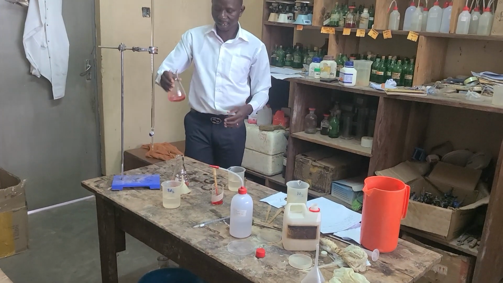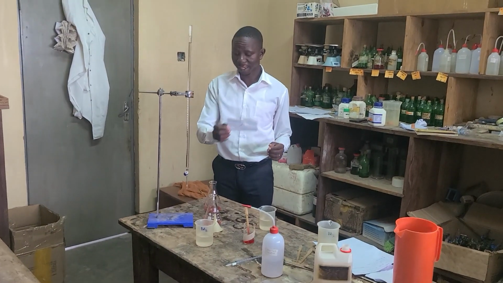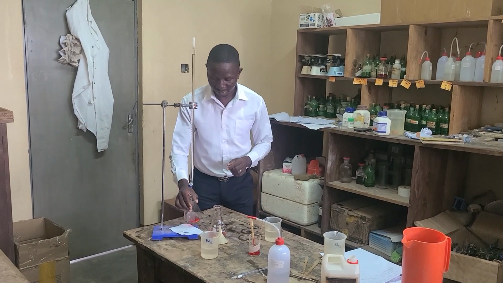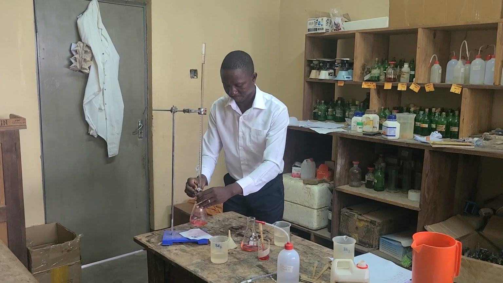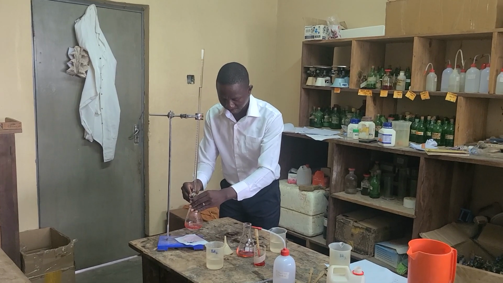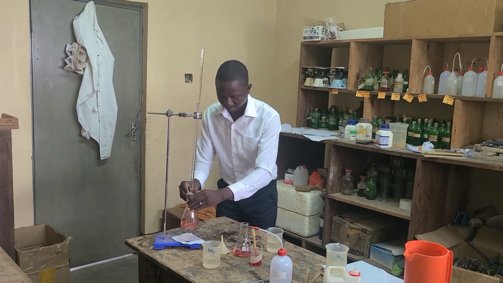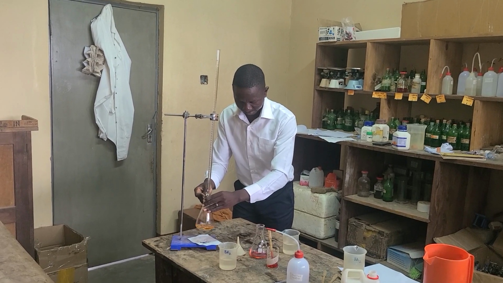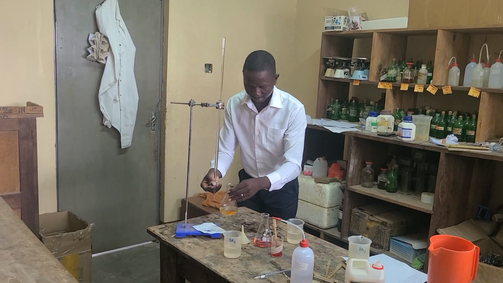This is the color. Now, to aid me see the color very well, I use a white background beneath the conical flask. I place it there, I place the other one there, and I begin the titration. My eyes will not see up, okay? My eyes will be seeing down because that is where the color change will take place. Alright? I can see. It is almost coming. There you are. The color has changed.